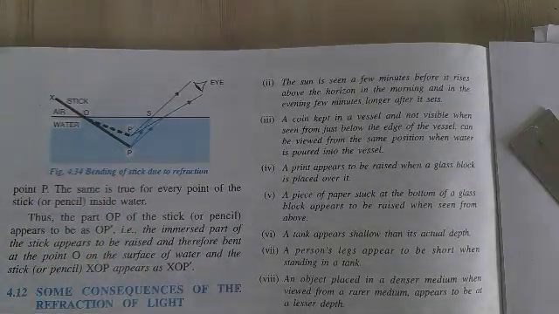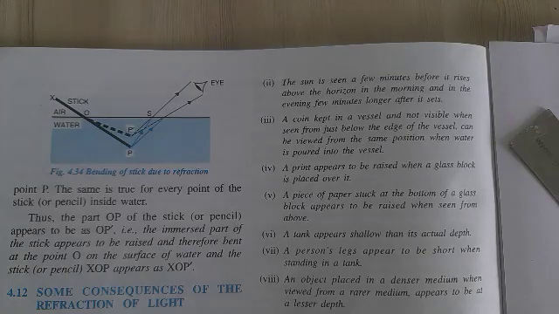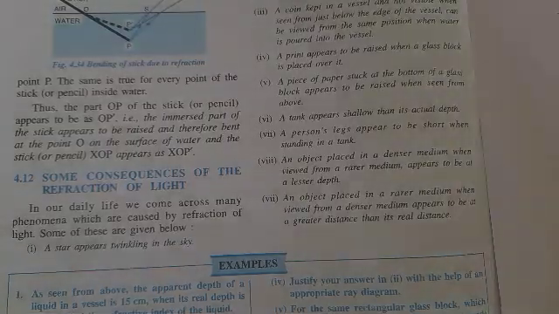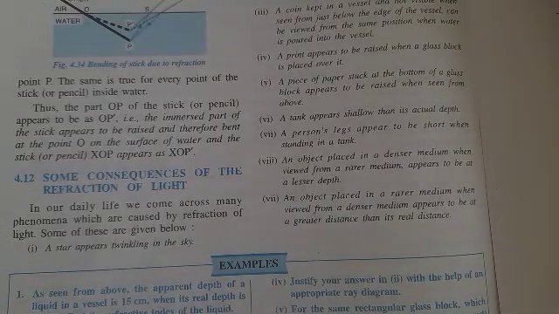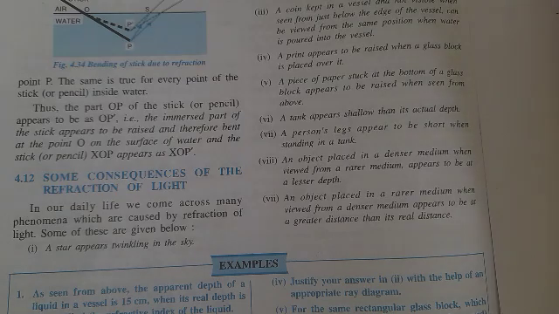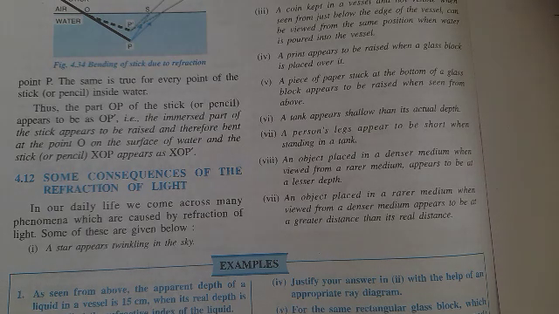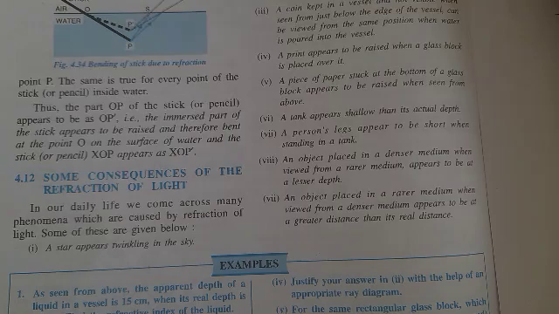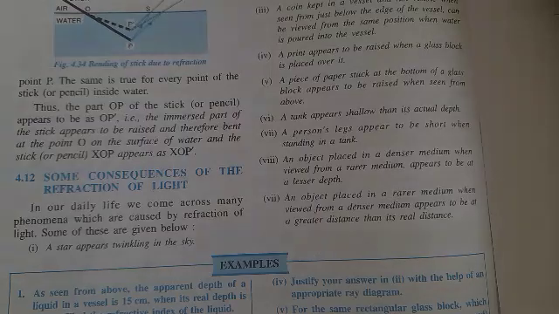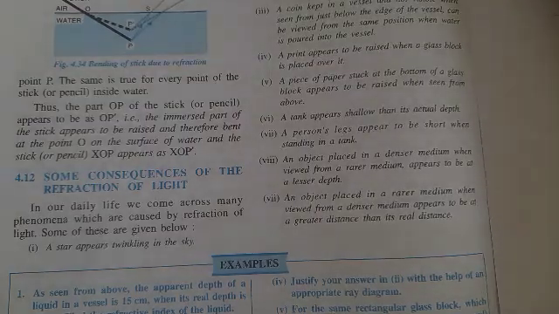Is that okay? Right, some consequences of refraction. Look at that, stars appear twinkling in the sky. Why? Then the sun is seen a few minutes before it rises. You can get the glow of the sun on the horizon even before you see the sun. That's because of refraction. A coin kept in a vessel, not visible from a certain angle, becomes visible when you pour water in it. Printed letters appear to be raised. If you put a glass block on top of a print, you can see it being raised.